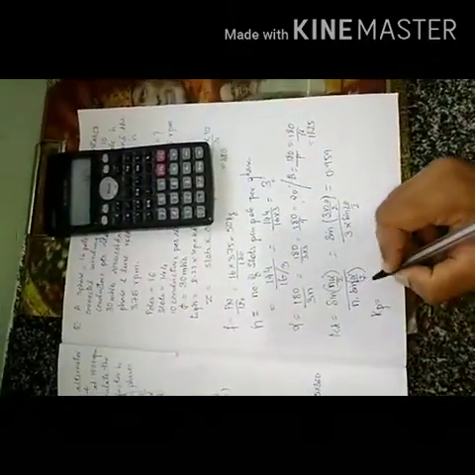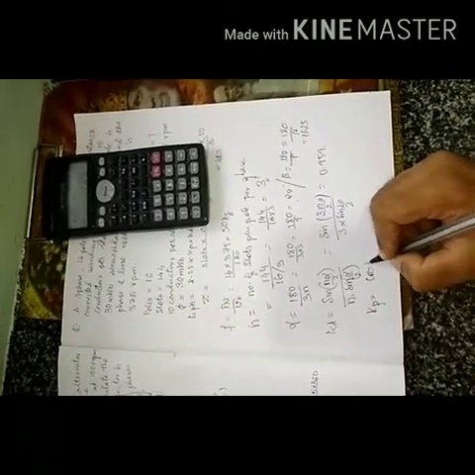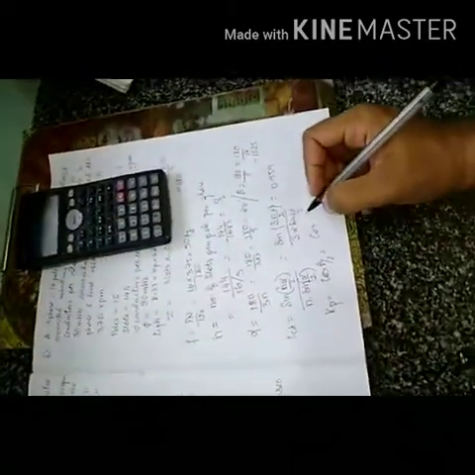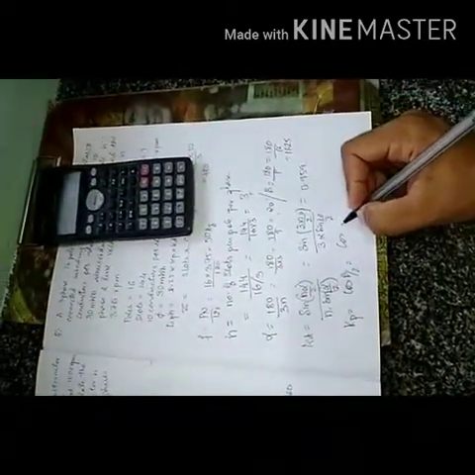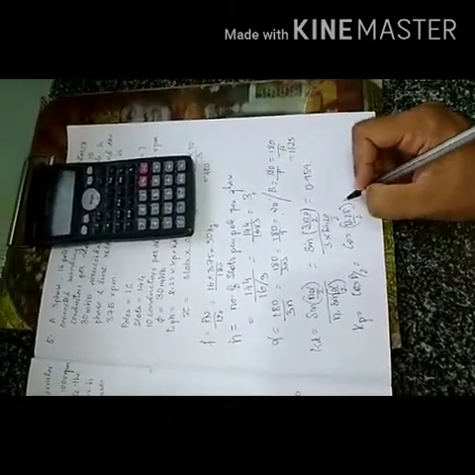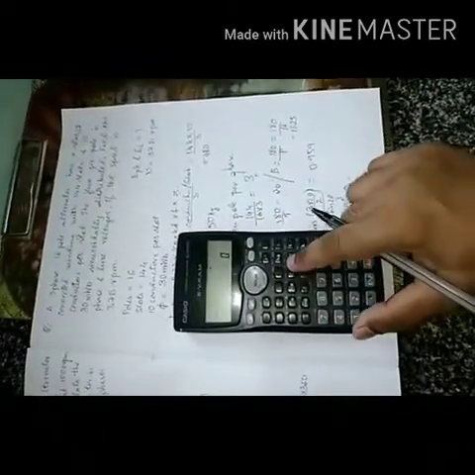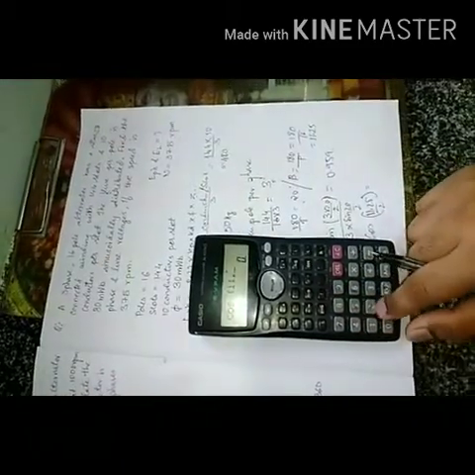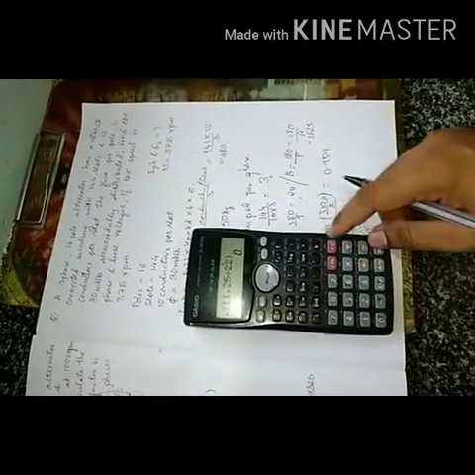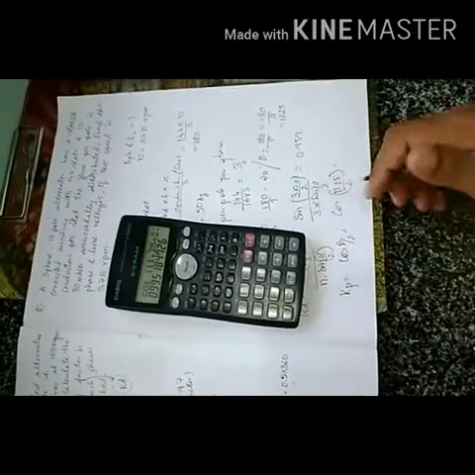Similarly, in order to calculate Kp, it is cos of beta by 2. So cos of beta by 2, that is 11.25 by 2. By the calculator we get the answer directly: cos of 11.25 divided by 2 gives 0.995.